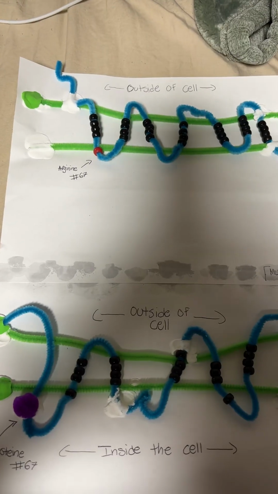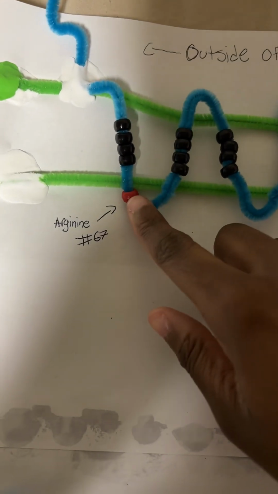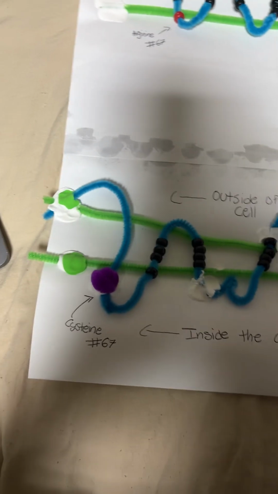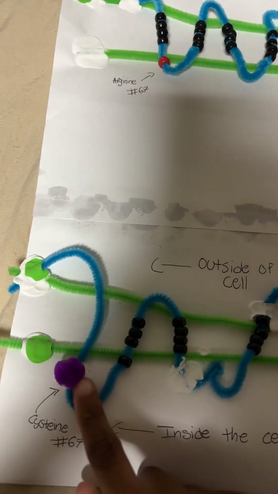This is all because of a change in amino acids from arginine to cysteine, 67. Eumelanin is represented as this red bead, which is the arginine, and the phenomelanin is represented by the purple puff ball, which is the cysteine, which shows the change from red to purple.